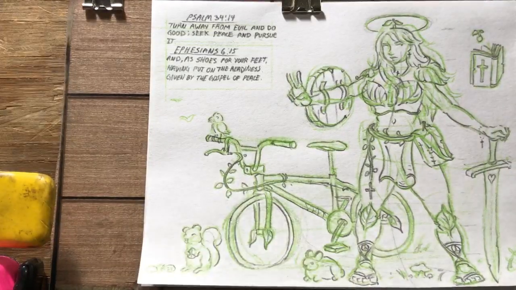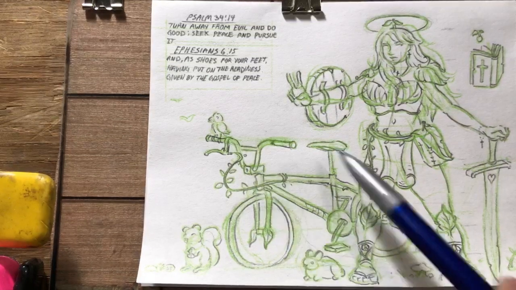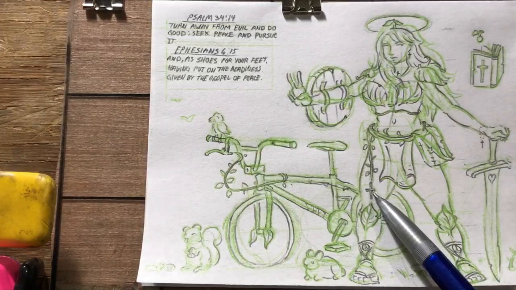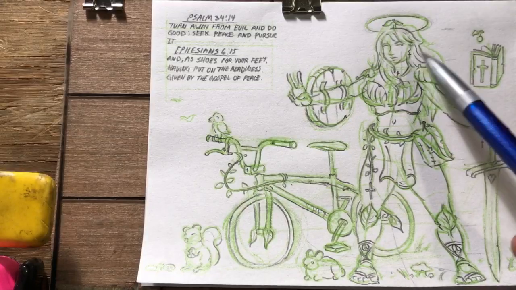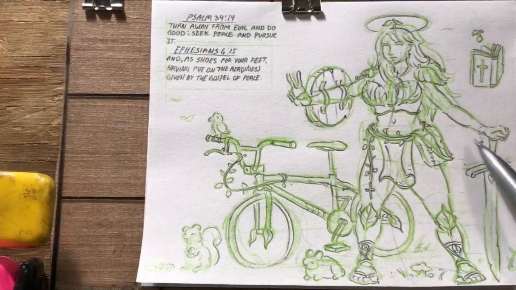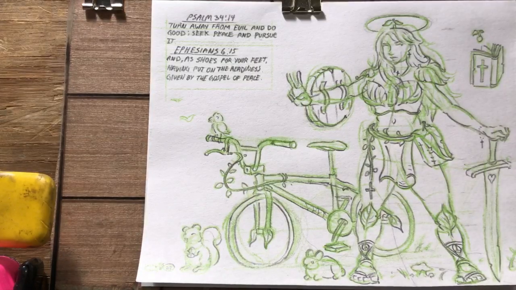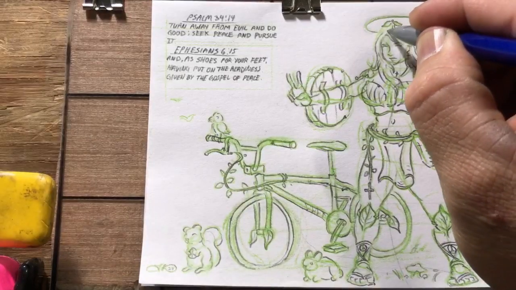I'm trying to put more crosses in here. Let's see how many crosses we have. 1, 2, 3, 4, 5, 6, 7. I guess that's a good number, right? Seven crosses. I'm okay with that. We got 7 crosses in this piece.